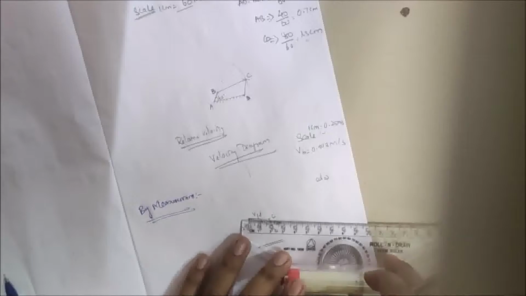Then the CD value: if we measure, the distance that we are getting is 1.6.